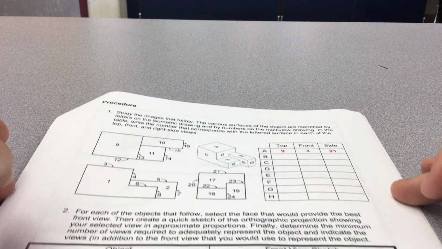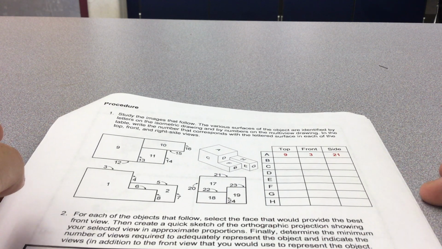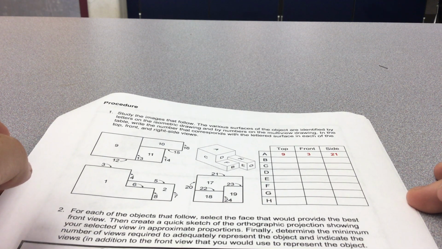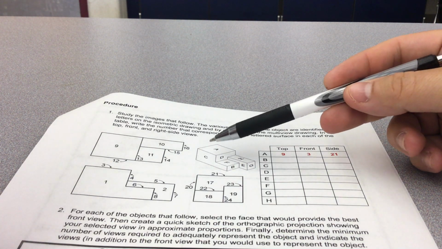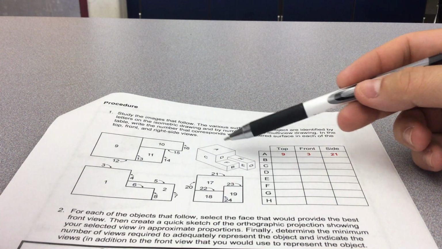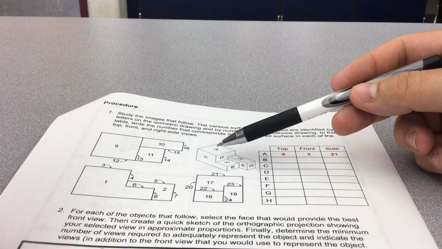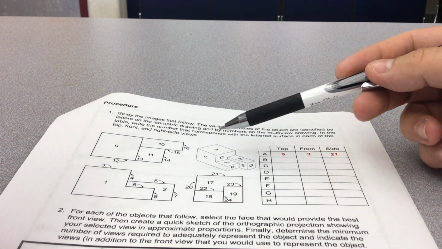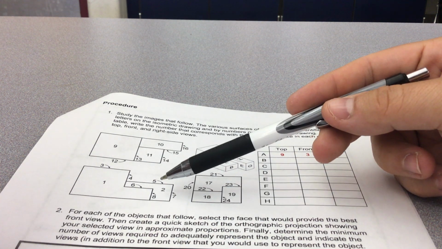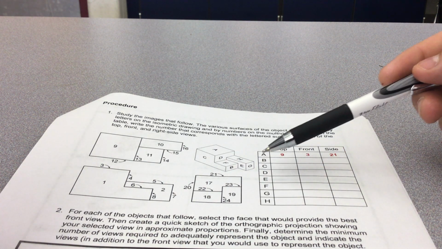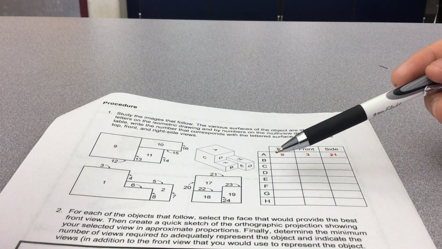All right, so item number one, they had this chart to fill out. The shape here has a bunch of letters on it, and then according to where the letter falls, you have to look at that particular view and answer whatever number is pointing at on that view. I'll walk you through it.